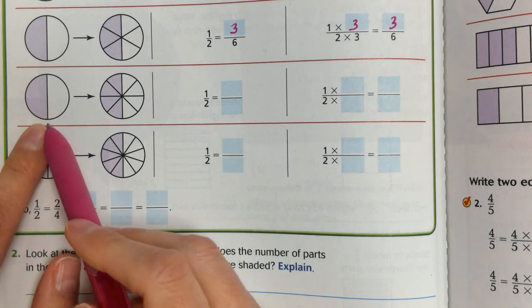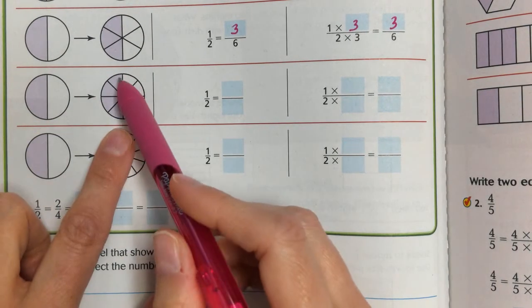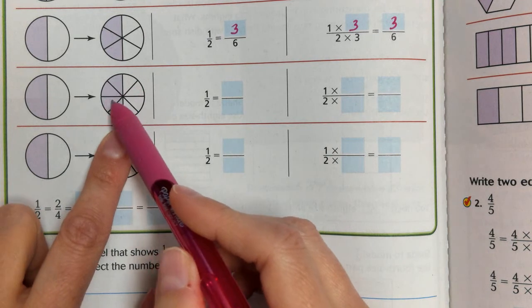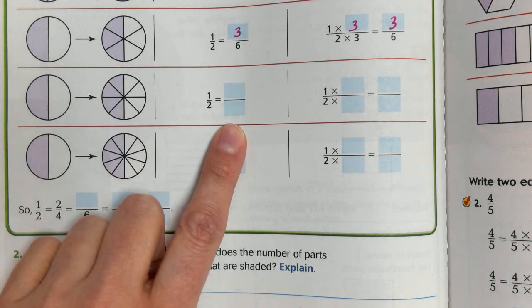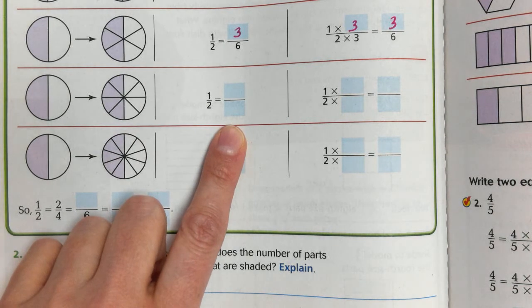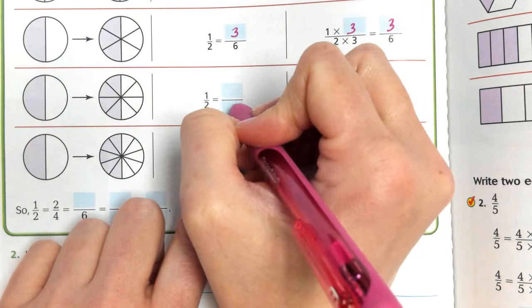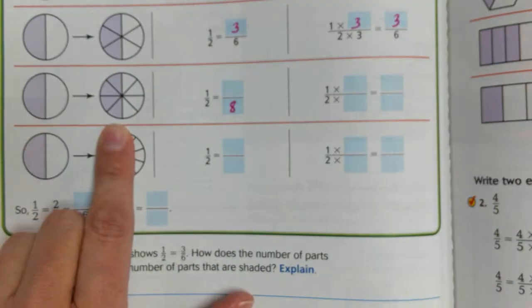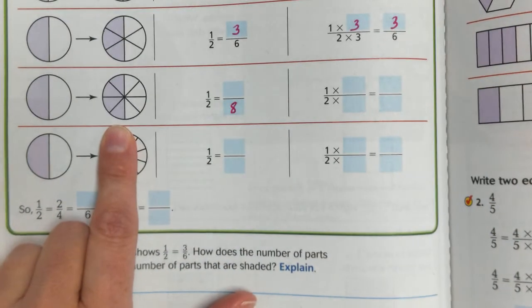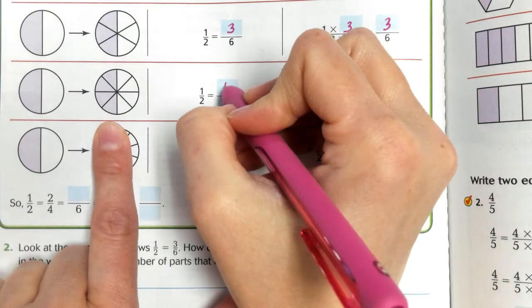All right. So this is 1/2. This time my circle is divided into eighths. So what's my number on the bottom? 8. Because my circle is divided into 8 pieces. And how many of those 8 pieces are colored? 4.